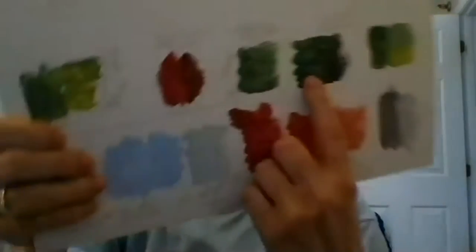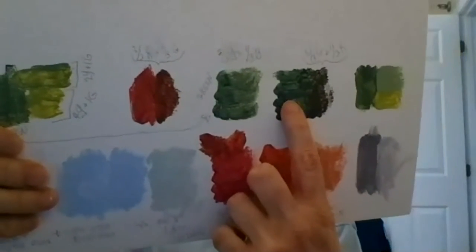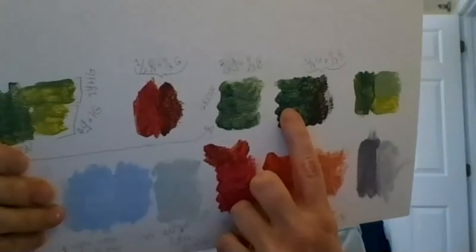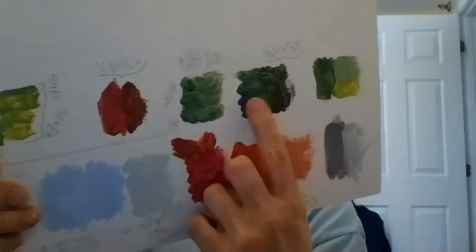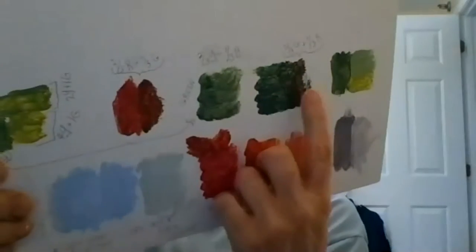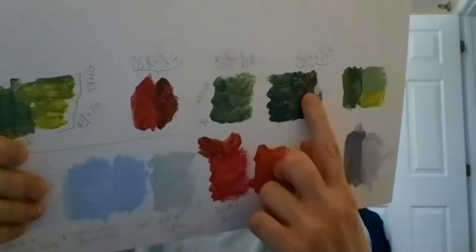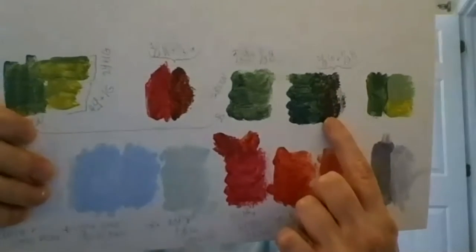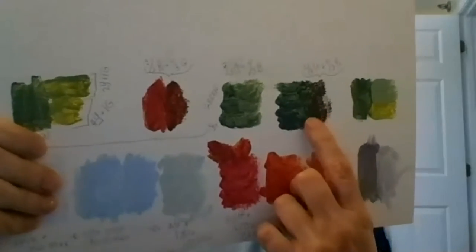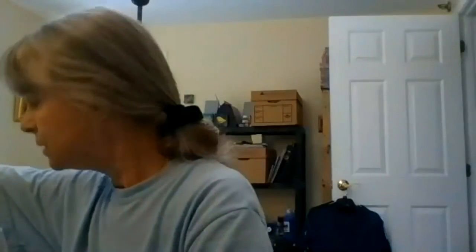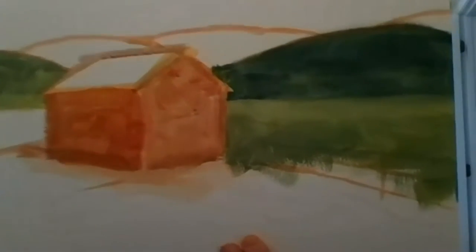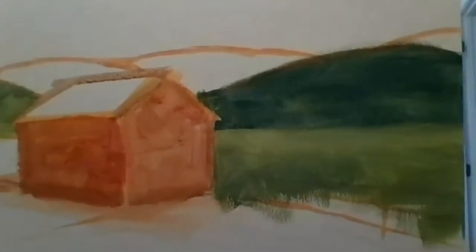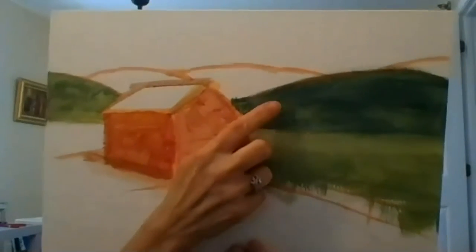So this is the green that is made with 2/3 yellow, 1/3 blue, like this. And then I mixed this green and I did 2/3 green, 1/3 red, and it gave me this very dark color. It doesn't have to be this dark. That's your first layer. So as my first layer, this is what I did. I can always paint on top and make it darker if I want.